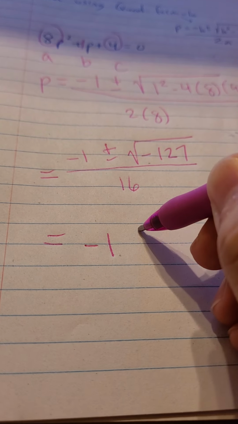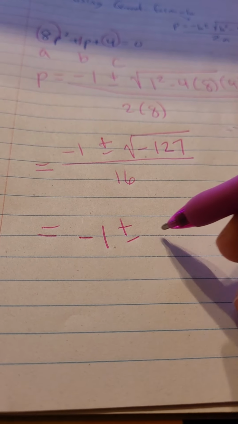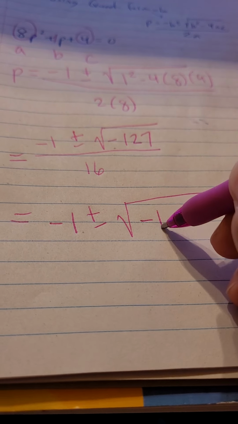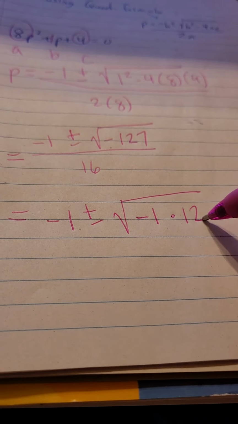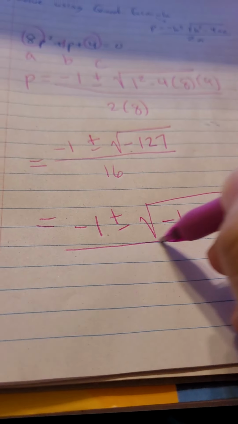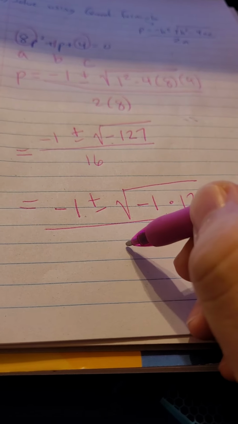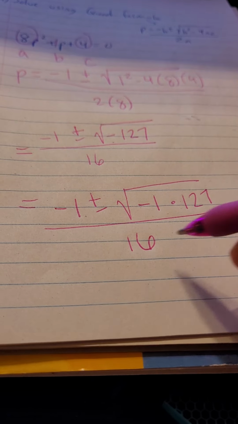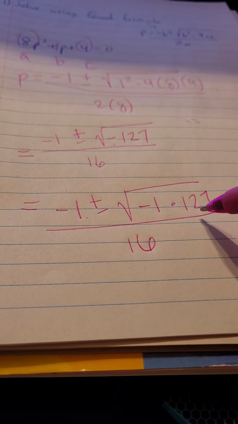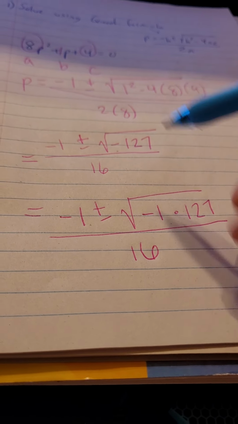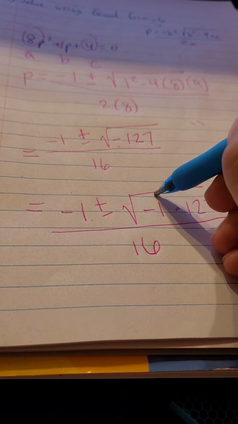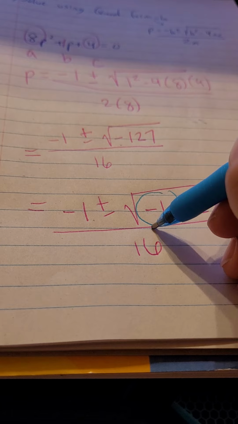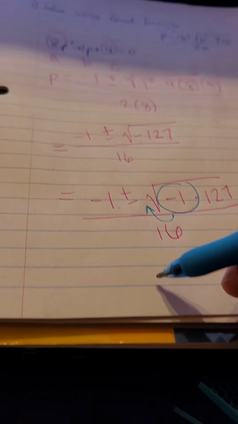Okay, when you see a negative in the square root, I need you to split it up into negative 1 times the positive version of the number over 16. During class, after we thought about it for a second, we realized 127 is prime. Okay, so you can't split that thing up. Why we put the negative 1? Because the square root of negative 1 goes outside. That's going to be your i.